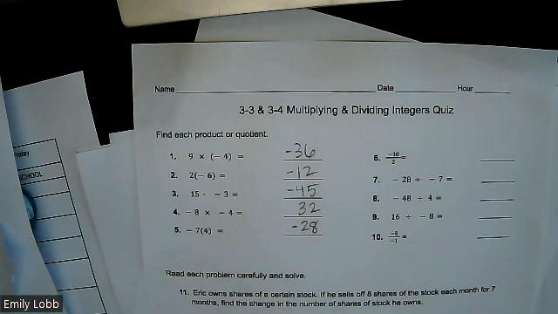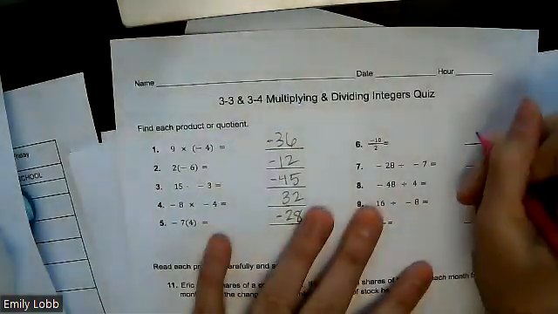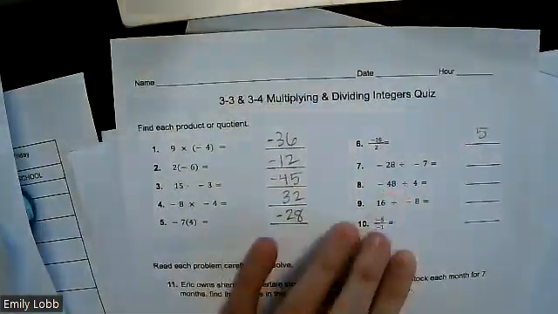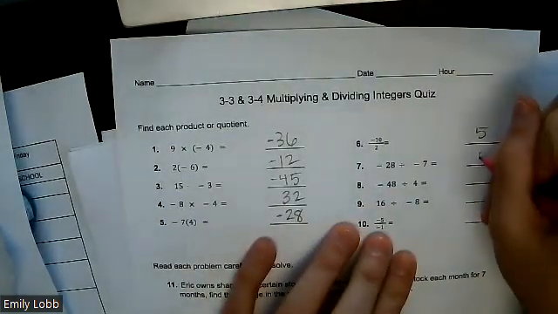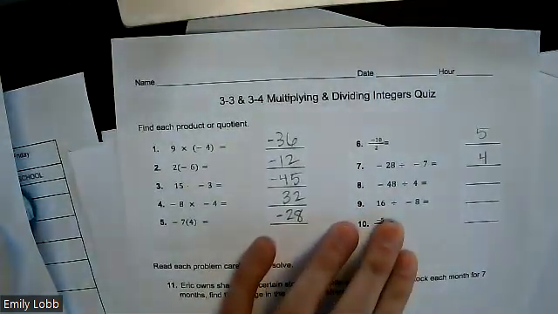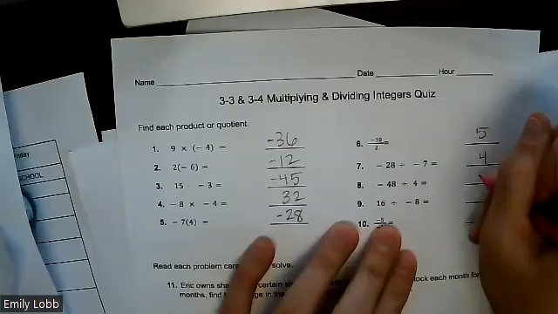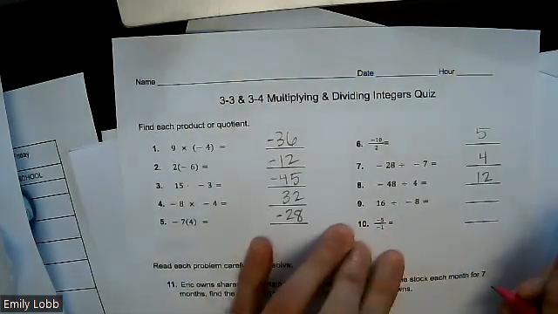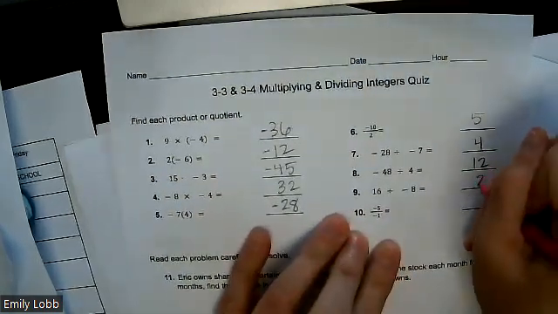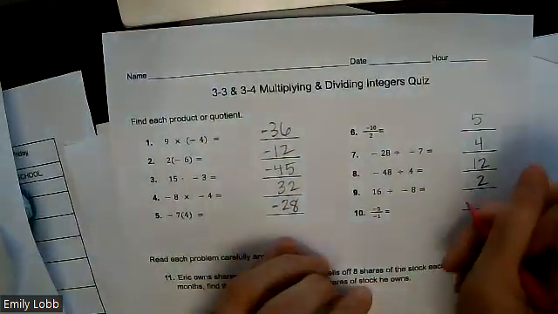All right, dividing. 2 times what is 10? 7 times what is 28? 4 times what is 48? 4 times 12 is 48. 8 times what is 16? 1 times what is 5?